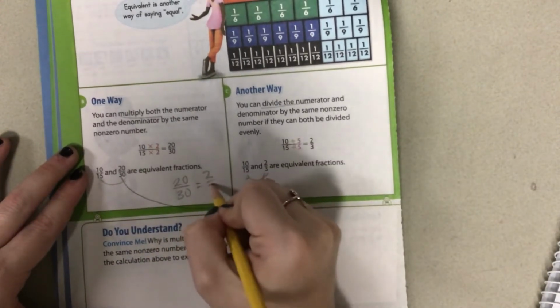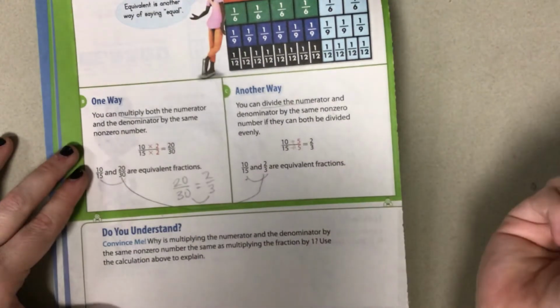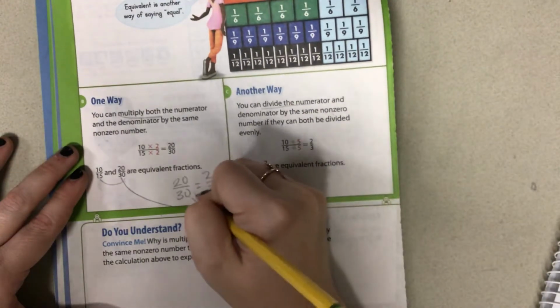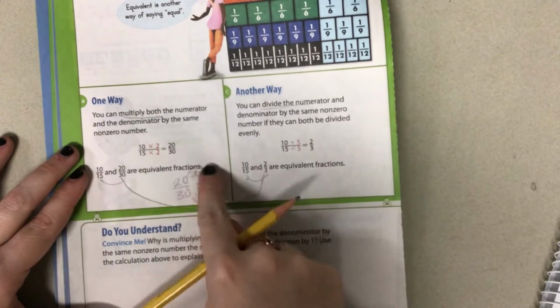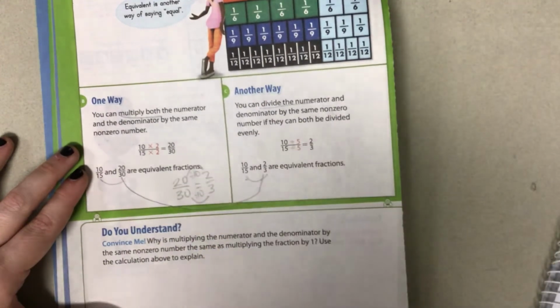Equals 2/3. What did we do to get from here to here? We divided by 10. What did we do to get here? We also divided by 10. Because we did the same, they are equivalent.